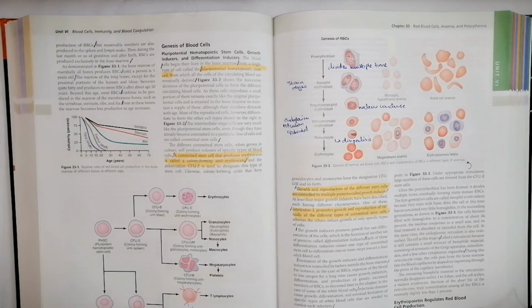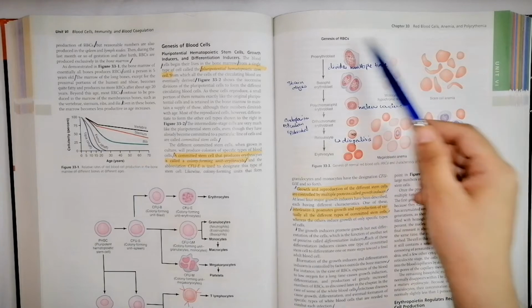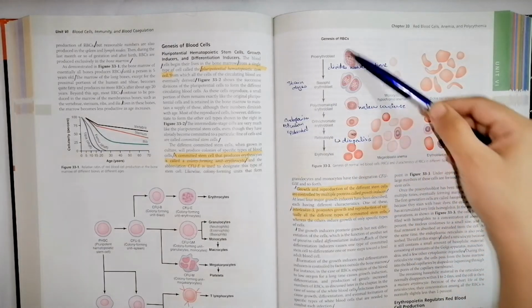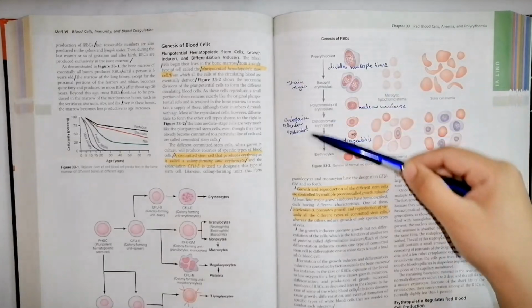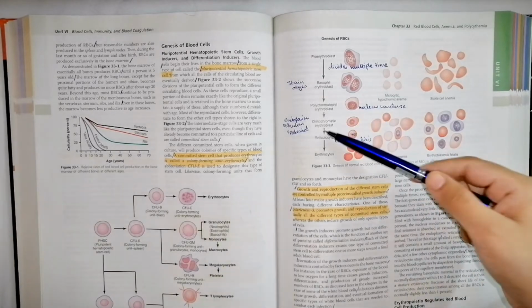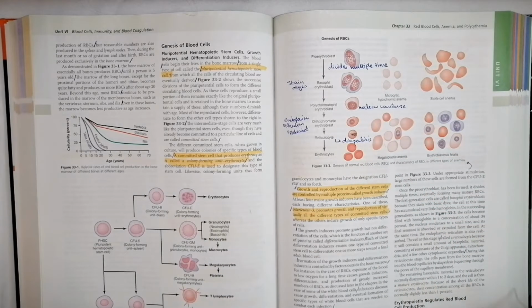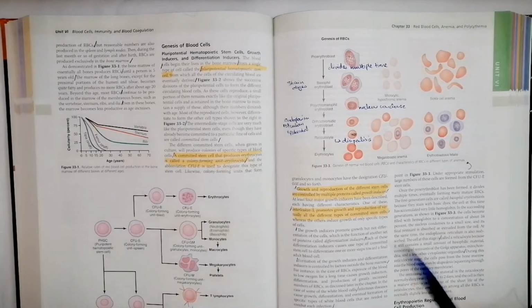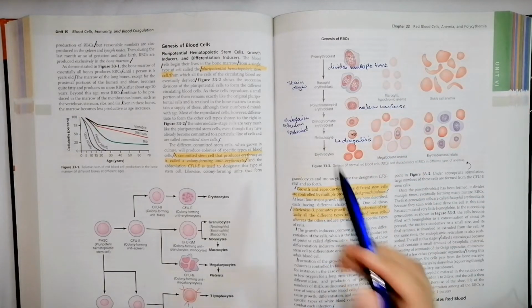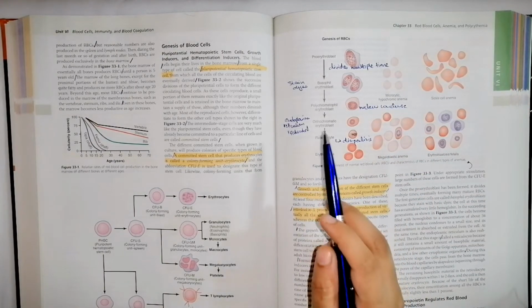Infectious disease causes growth, differentiation, and eventual formation of specific types of white blood cells that are needed to combat each infection. Let's see the stages of differentiation of red blood cells. So this is where we say genesis of RBCs. These are the stages of differentiation in the red blood cells. This stage, we have discussed earlier, right? Reticulocytes.